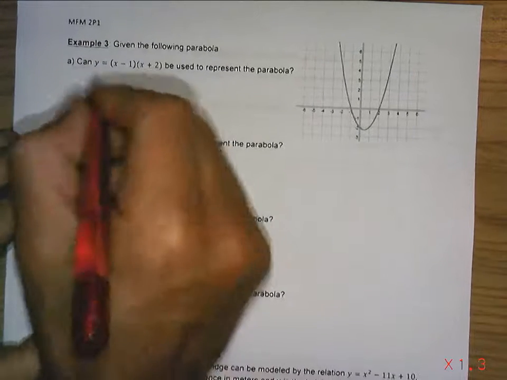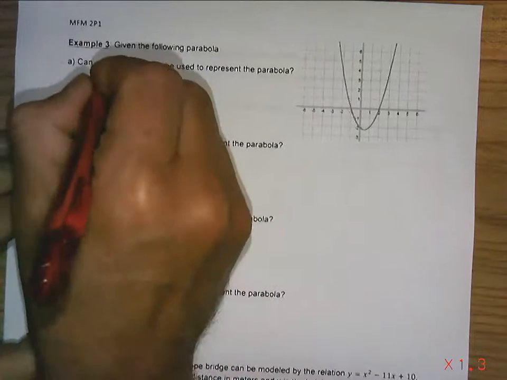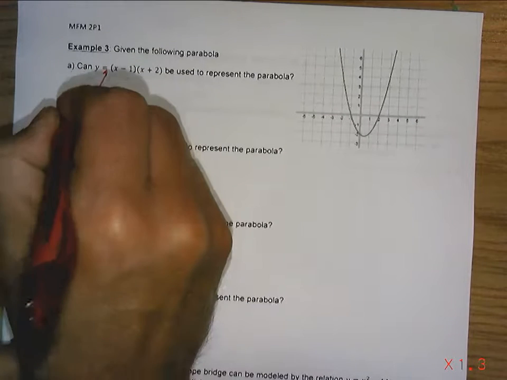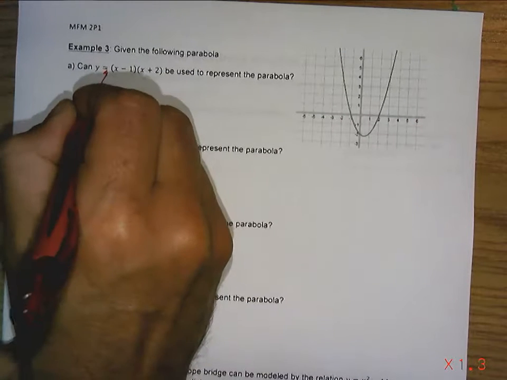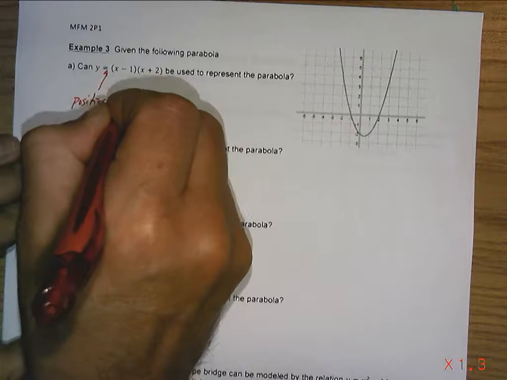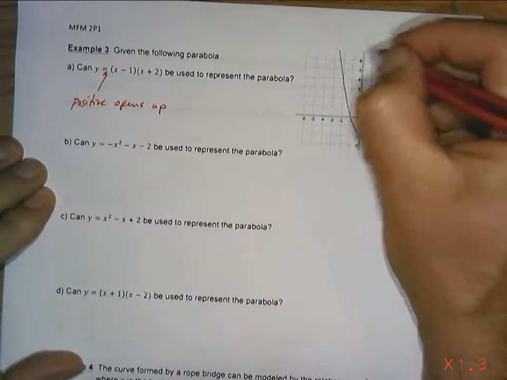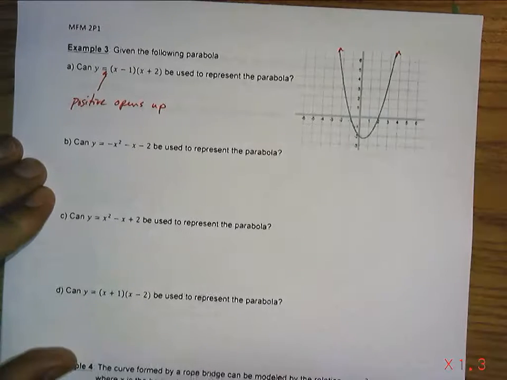Well, we can tell a couple of things here. First of all, it's positive out here. There's no negative number out here. So this is positive, so it opens up. So far, this says it should open up, and this does open up. So those two are good things.